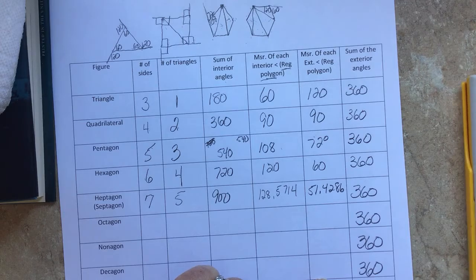Now I can double check myself here. The 7 angles better sum to 360. So I'm going to leave that number in my calculator and do times 7. And yeah, that looks good, 360.